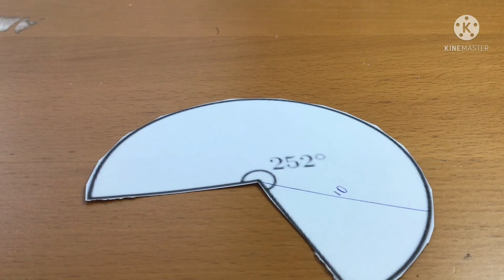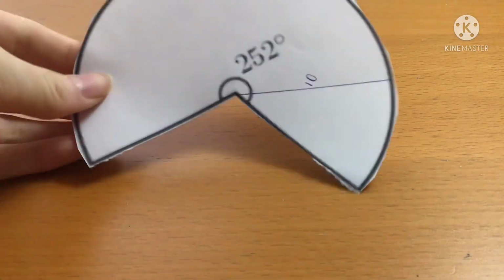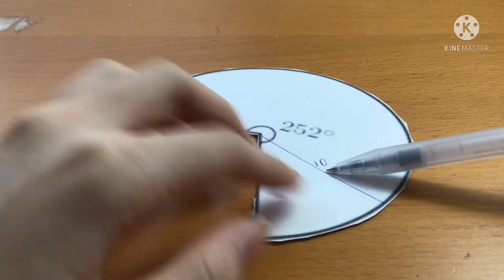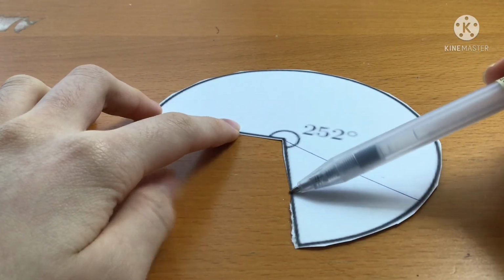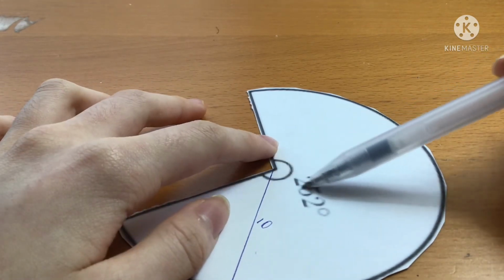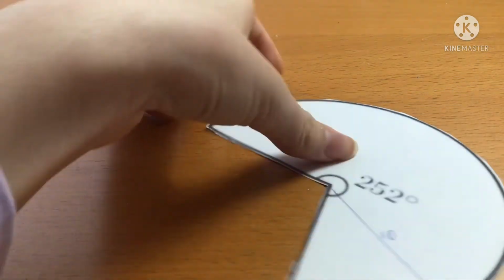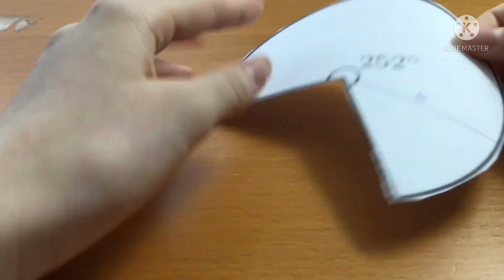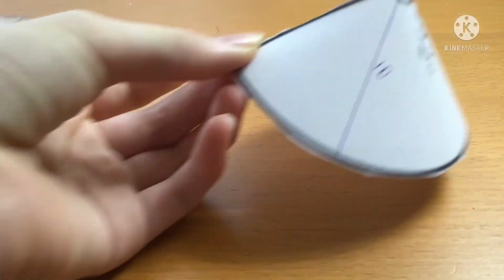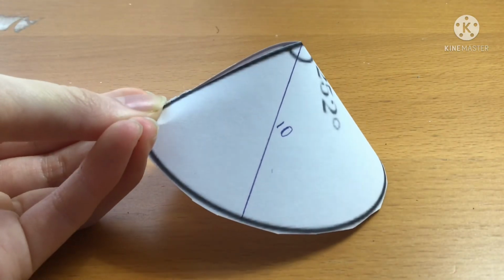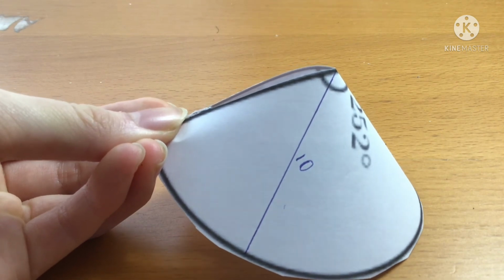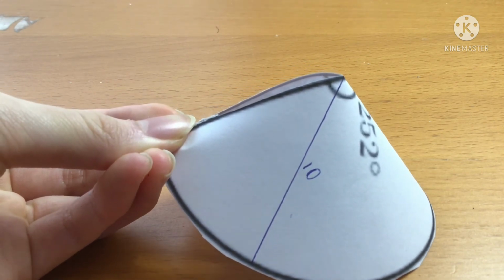To help further visualize the process, I've printed out the diagram of the cone. We know that the radius is equal to 10 centimeters because it has been given in the question. If this length is 10, then this length is also 10, and we can extend any point from the circle to the arc and it will be 10. We can now fold the cone by connecting this edge and this edge, so we have a cone that looks like this. Then we can see that the slant height is equal to 10, because we extended a line from the vertex to the base.